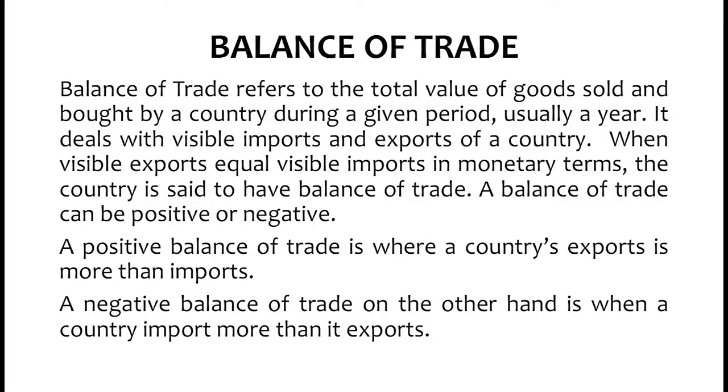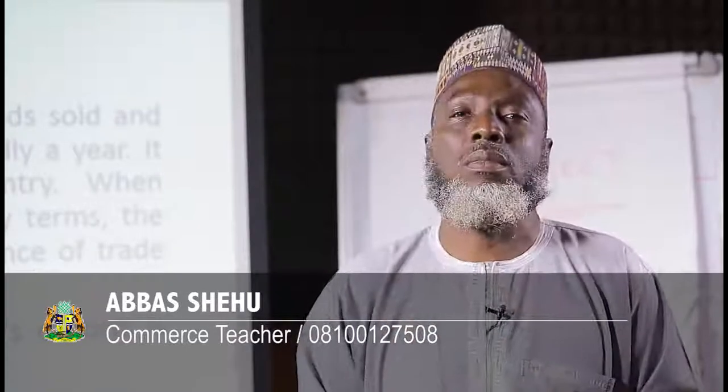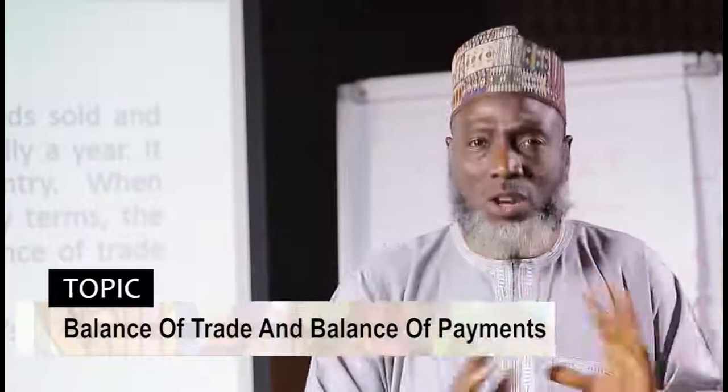The first one, we're just talking about balance of trade. Balance of trade refers to the total value of goods sold and bought by a country. The total value, we're talking about the value of goods sold and bought by a particular country in terms of international trade. What is the total value of goods that the country is able to sell, is able to buy within a particular period of time? That is what we refer to as balance of trade. It is usually calculated yearly, meaning annually.